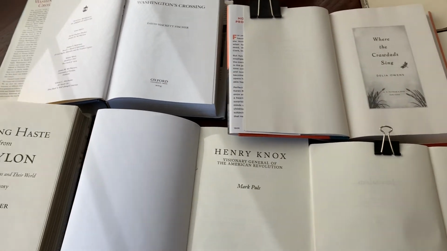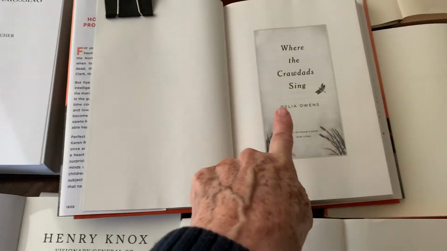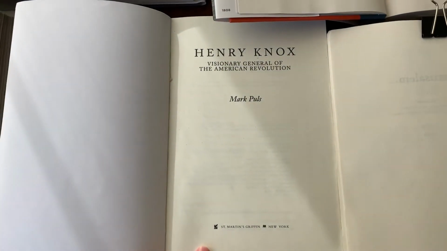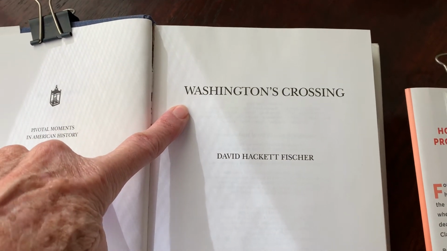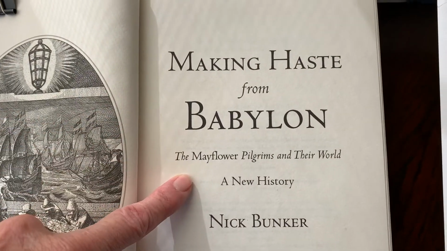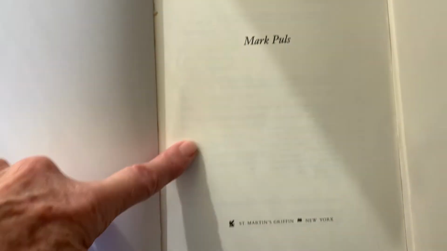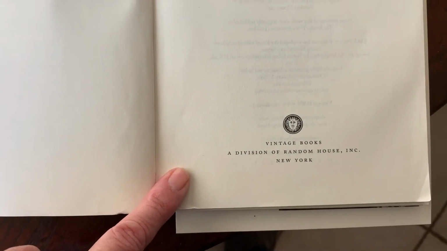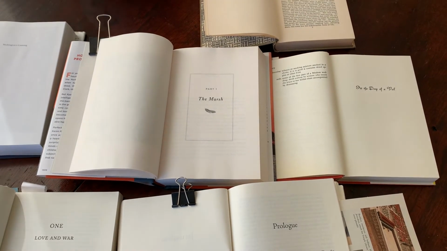Let's take a look at some title pages. I've got a history book here, another history book, a novel, another novel, a memoir, another history book, and a biography. Okay, so what they all have in common is the title of the book, the author, and the publisher. Here we have a subtitle, so the title, subtitle, author, publisher. Title, author, publisher. Title, biography they call this. Okay, author, publisher, Vintage.